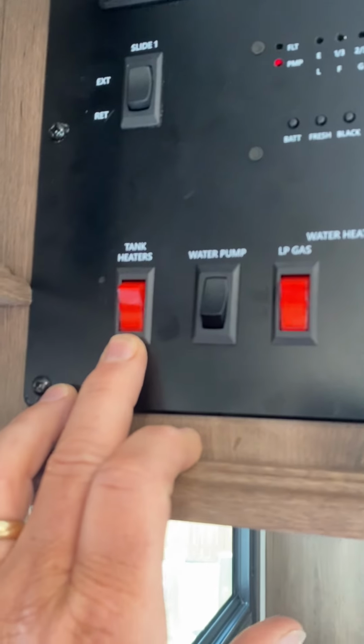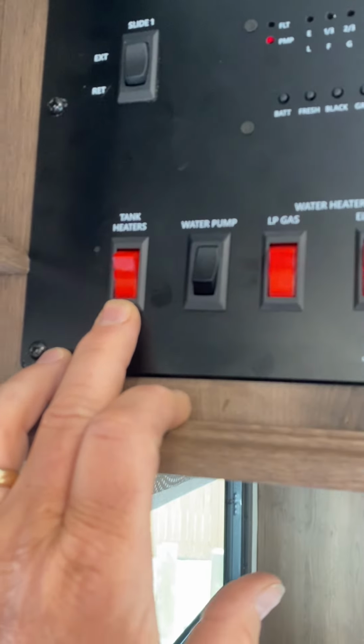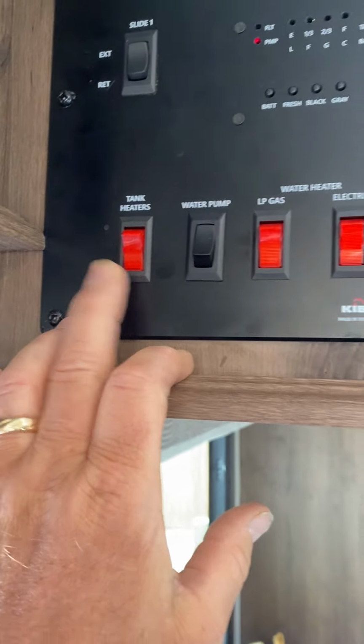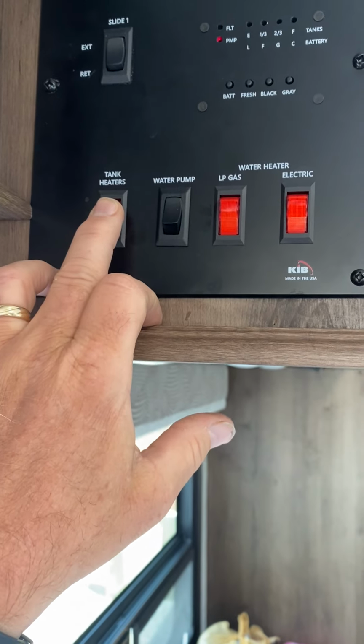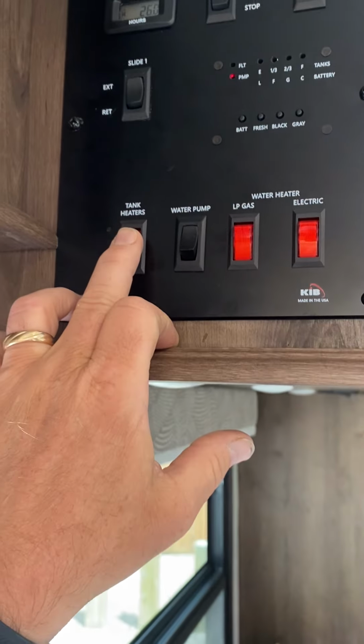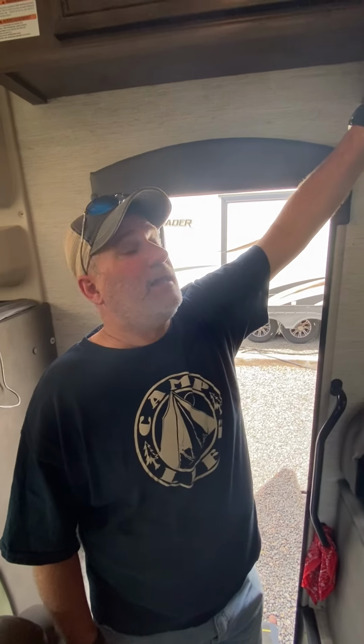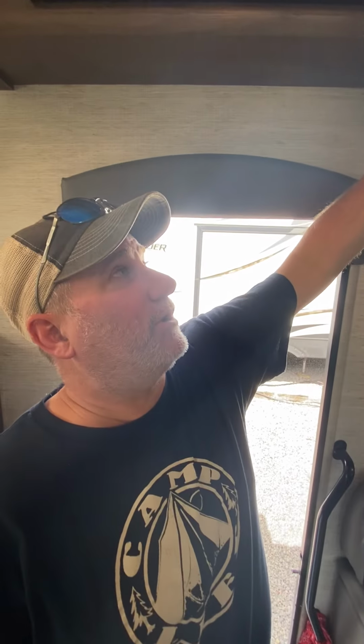The last 4 down here, you see tank heaters. If you're camping when it's cold, like tonight, we're up in Yellowstone, and it's supposed to be 32 degrees, I'm going to turn that tank heater on. What it does is it keeps the wastewater tanks and the freshwater tanks, there's a little heating element in there, and it keeps them from freezing. You could just imagine your black water tank from the bathroom, from the toilet, frozen. You can't dump anything, not good. So we're going to keep the tank heater on.